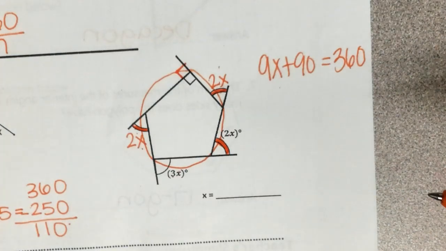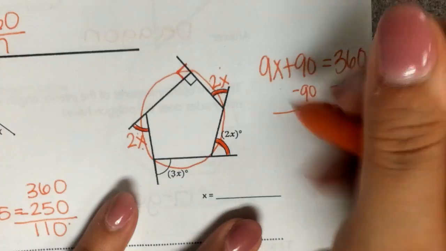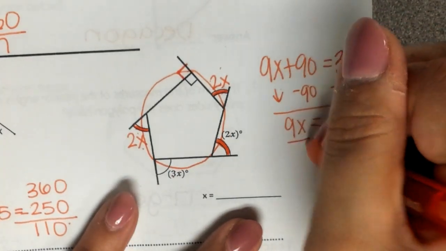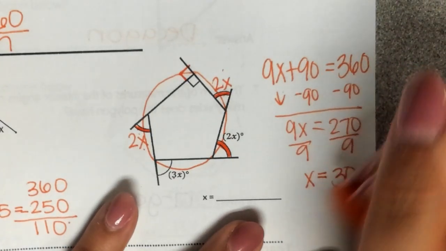How do I find x? Minus 90, divided by 2. Solve it. And when you solve it, what does x equal? 30.